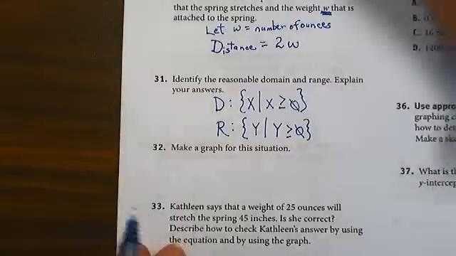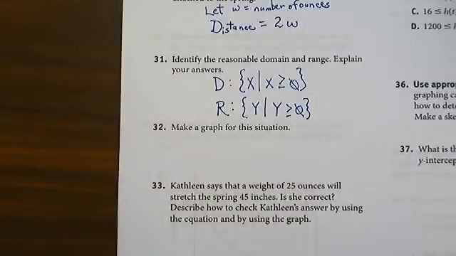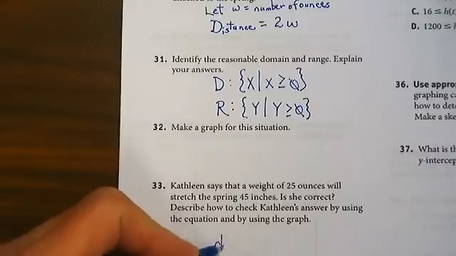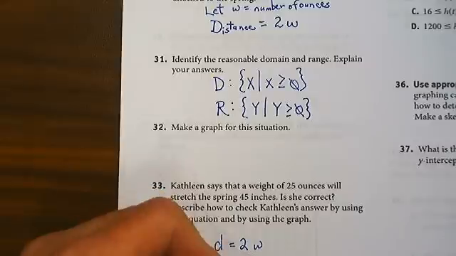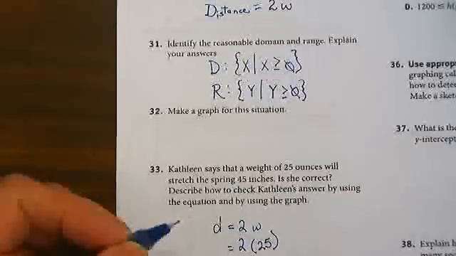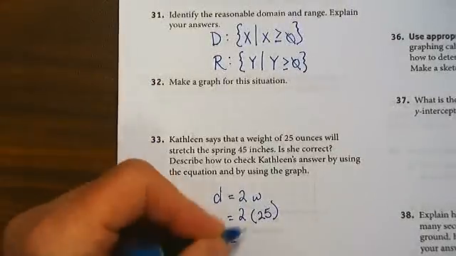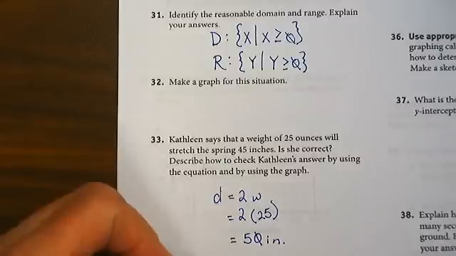Problem 33. Kathleen says that a weight of 25 ounces will stretch the spring 45 inches. Is she correct? Well, we know that the distance is equal to twice the weight. If the weight is 25 ounces, then the distance should be 2 times 25, and the distance should therefore be 50 inches. So Kathleen is wrong.